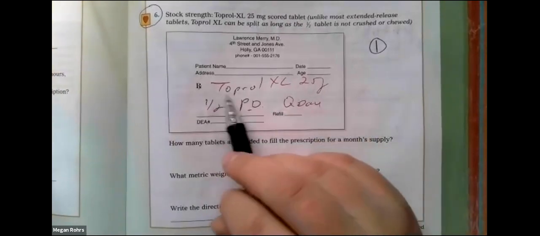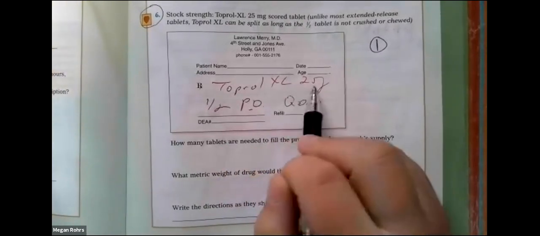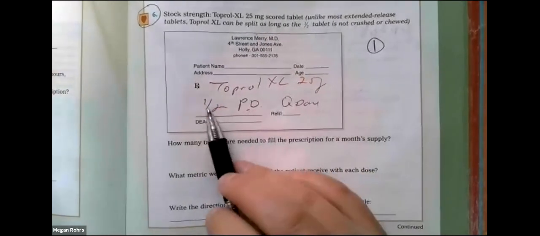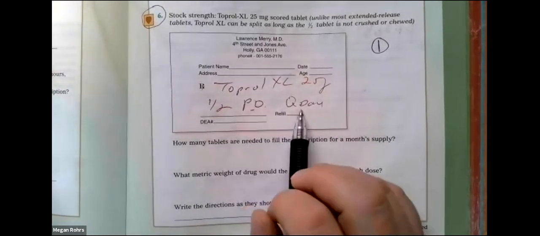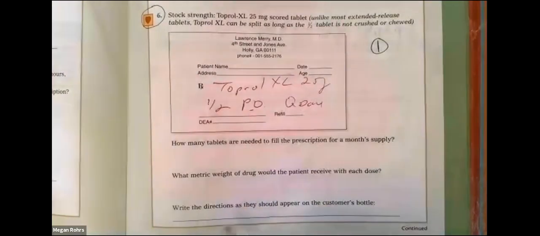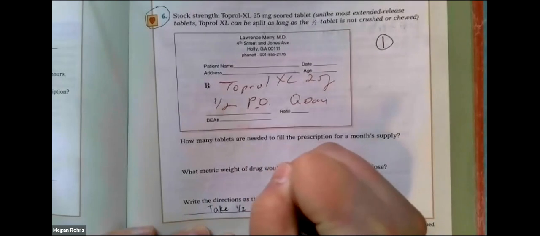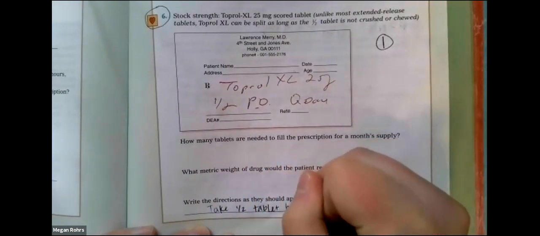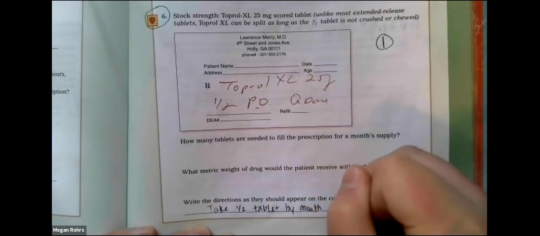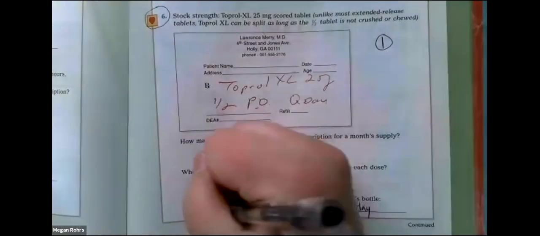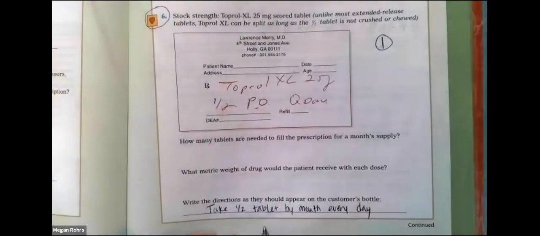So here we have Toprol XL 25 milligrams, and we know that because they tell us here in the problem. And it says 1/2 by mouth every day. So I'm just going to write the directions here so we can have that clear. So take 1/2 tablet by mouth every day. So we got our SIG now.